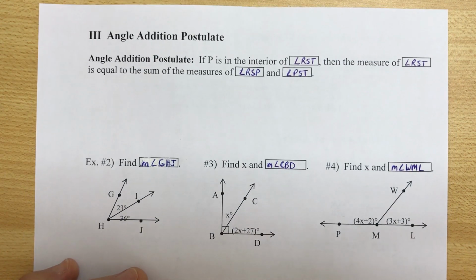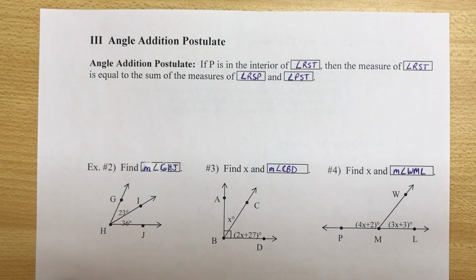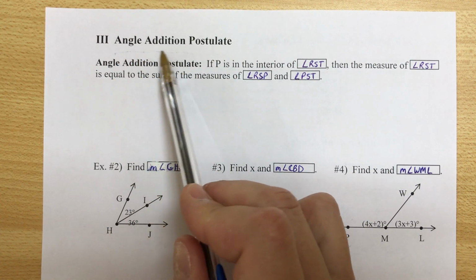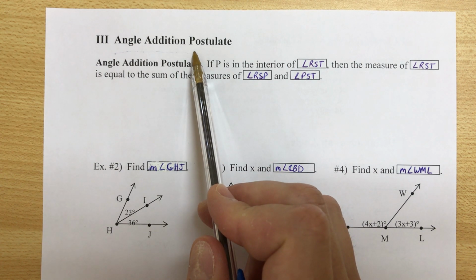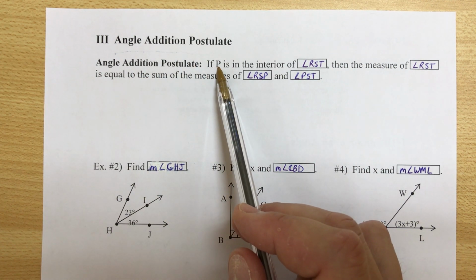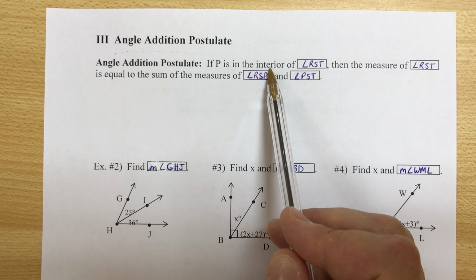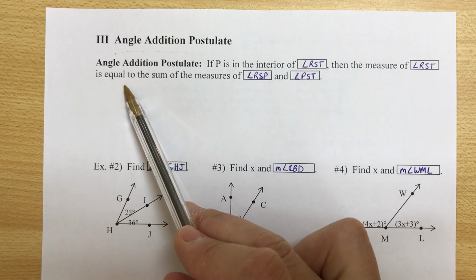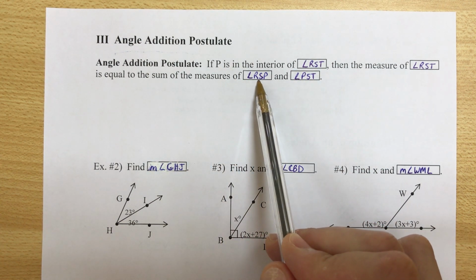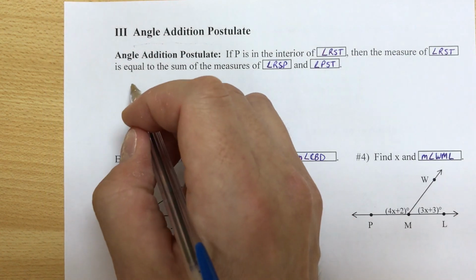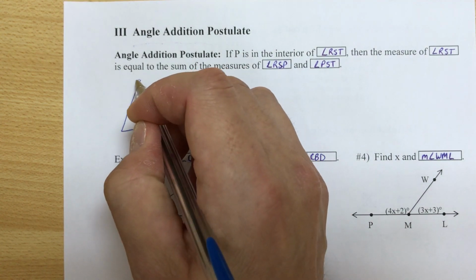Let's flip it on the back here, and we'll talk about one more thing in the first part of these notes. Angle addition postulate. Now, we already talked about segment addition postulate. If you add the parts, you get the whole thing. Angle addition is the same idea. So the definition here: if P, the point, is in the interior, inside, of angle RST, then the measure of angle RST is equal to the sum of the measures of angle RSP and angle PST. Now that's confusing, so let's draw a picture and see if we can figure this out.